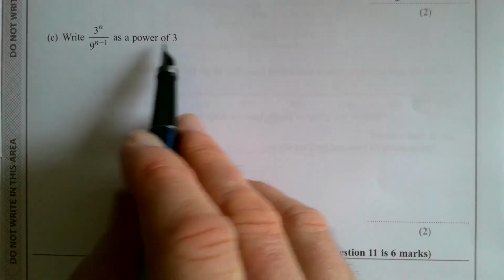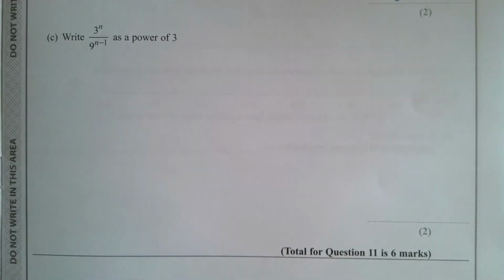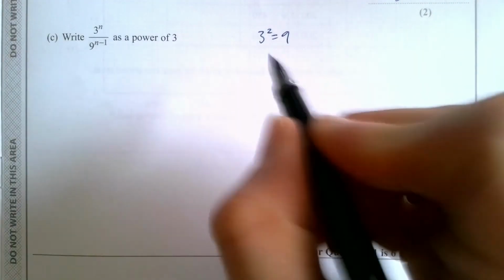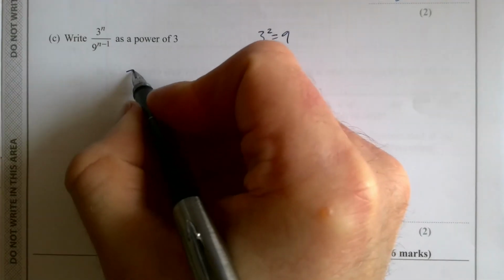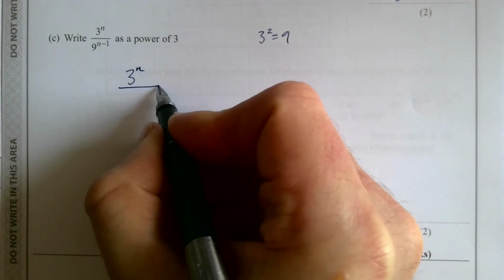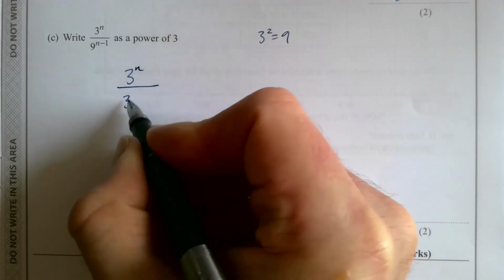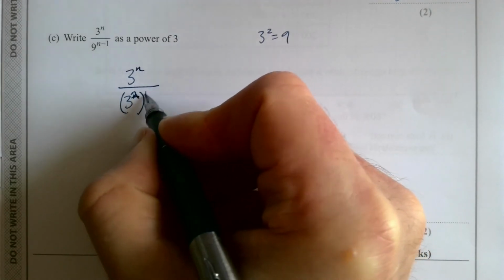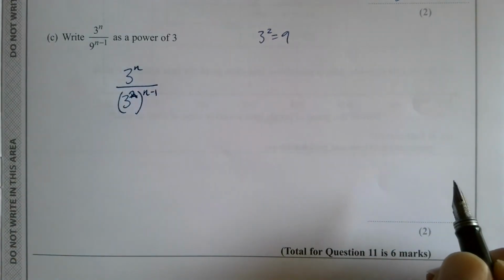And here's the nasty finisher, 3 to the power n over 9 to the n minus 1 as a power of 3. Now there's 2 marks here, and because this is a power of 3, it's all about turning 9 into a power of 3. Now I know that 3 squared equals 9, so I'm going to use that, and you get a mark just for writing this. 3 squared to the power n minus 1.